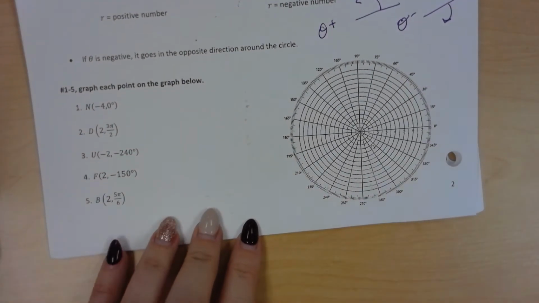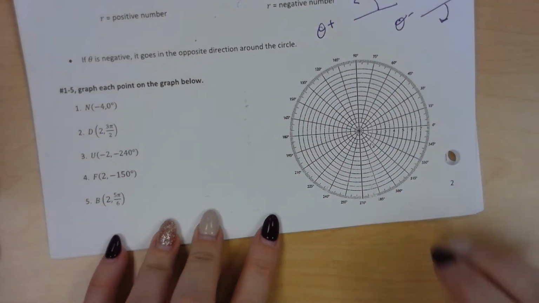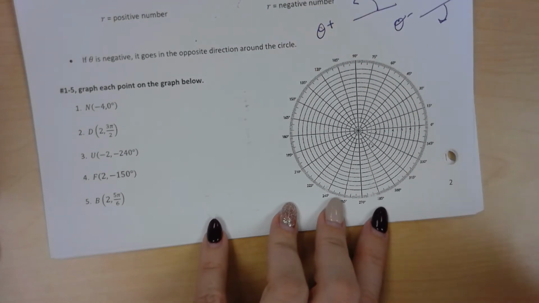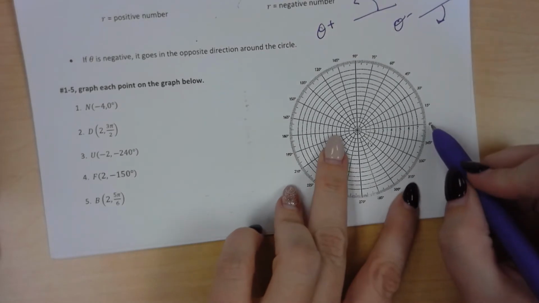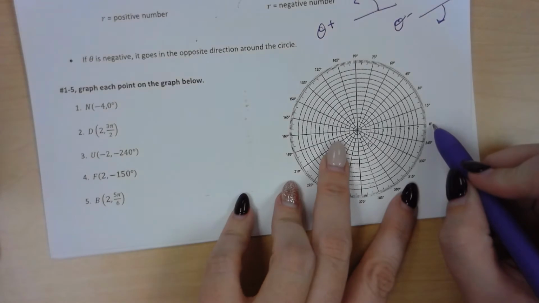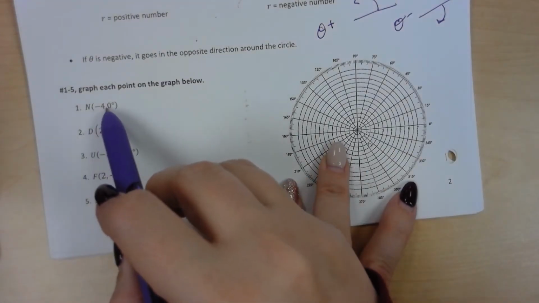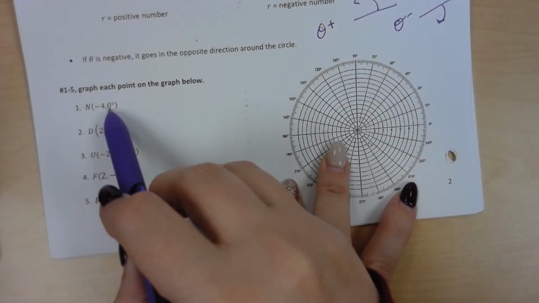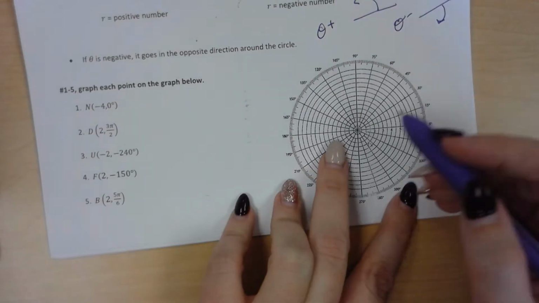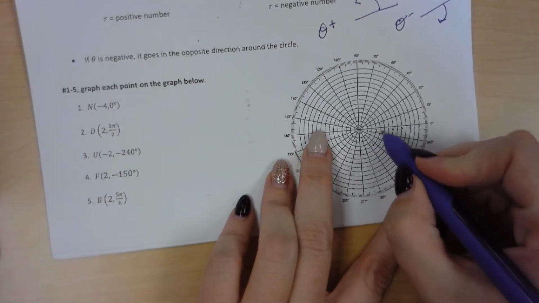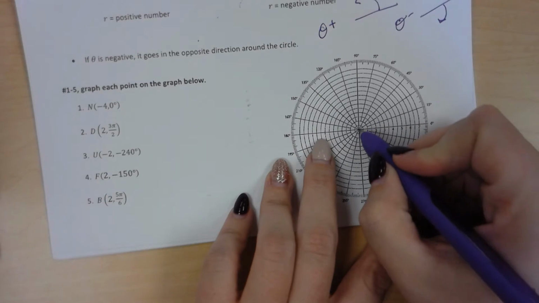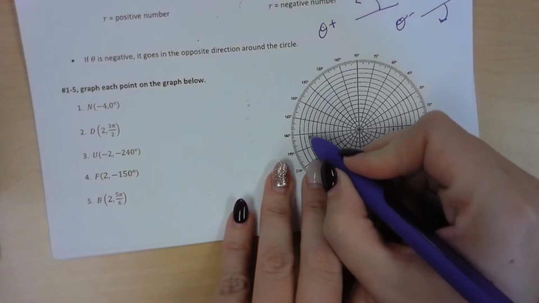Our first example: we've got -4, 0 degrees. So 0 degrees is here, and we're going to move -4 units away from 0 degrees. Instead of going 4 units towards 0 degrees, we go 4 units away.